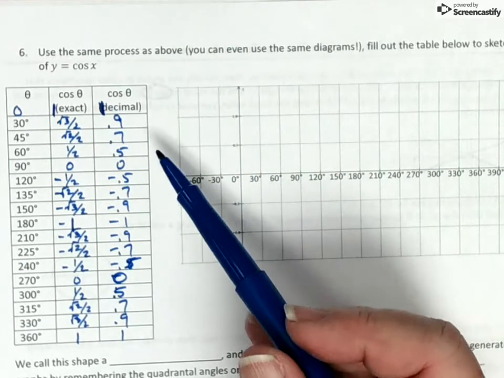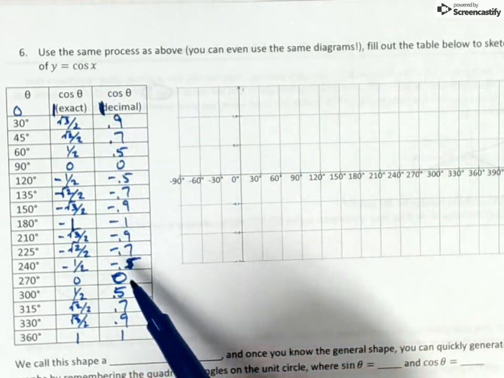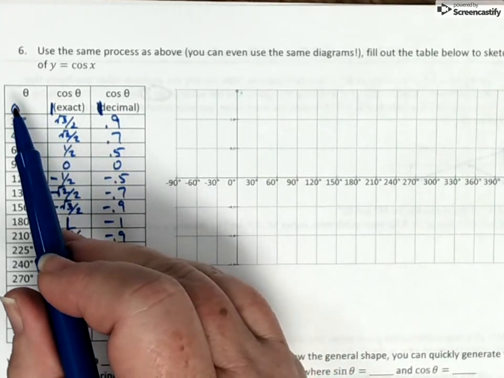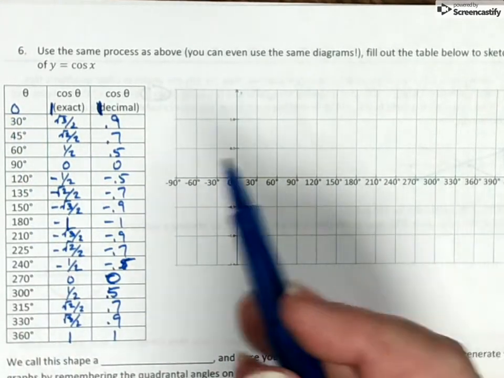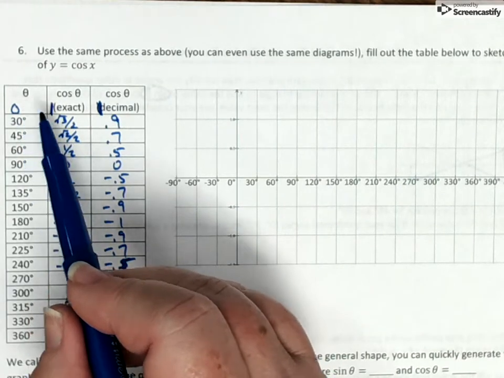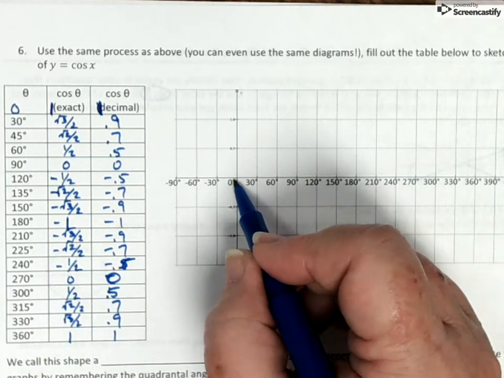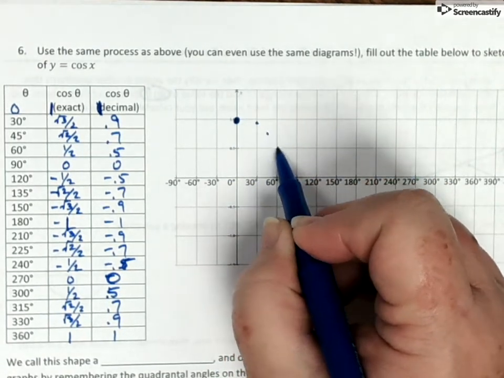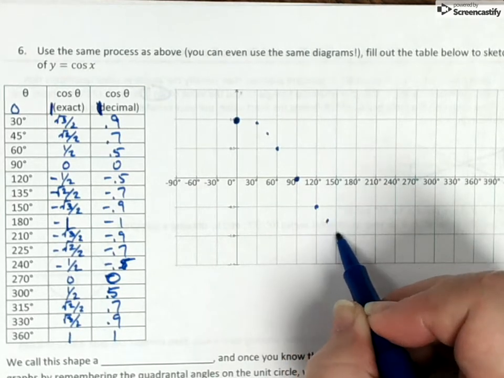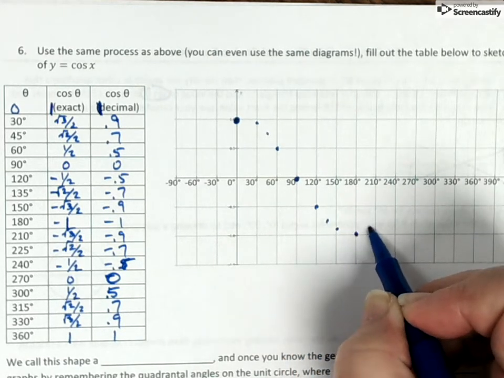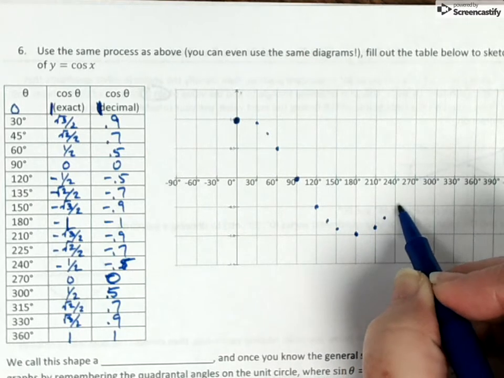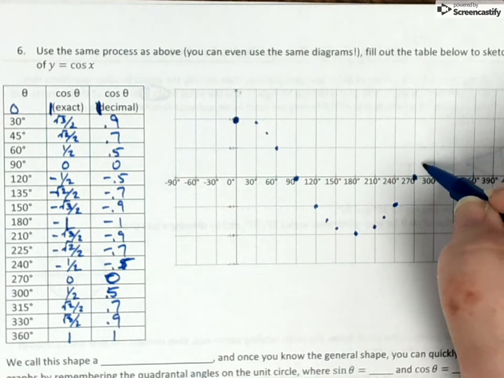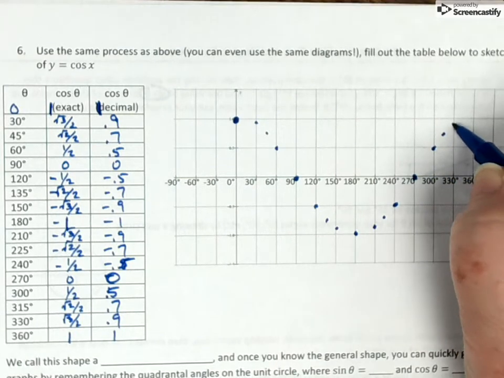All right, I've already filled out the table for the cosine using the exact same process. And when I plot those points, I want you to notice that at 0, and it's the same scale, by the way, the graph is the same scale. At 0, I don't put it at 0, 0, I put my first point at 0, 1. And then I plot the rest of my points just like we did before, going all the way to 360 degrees.